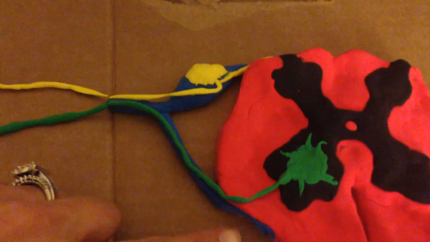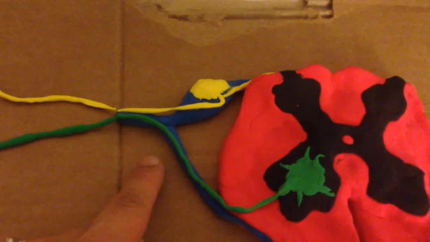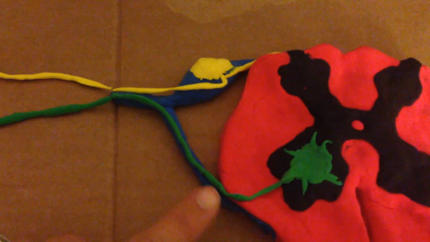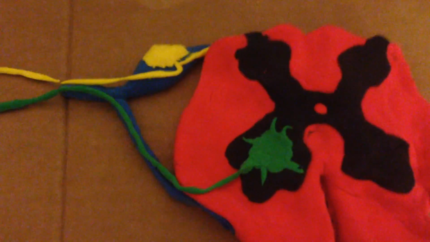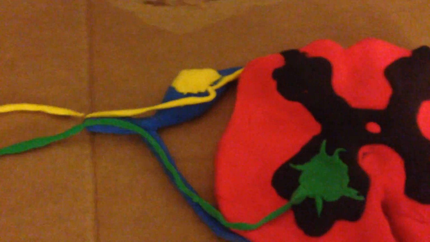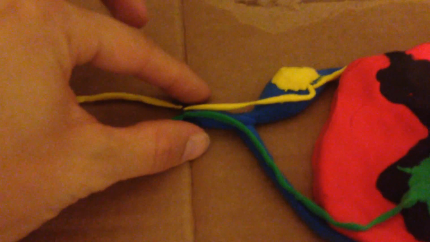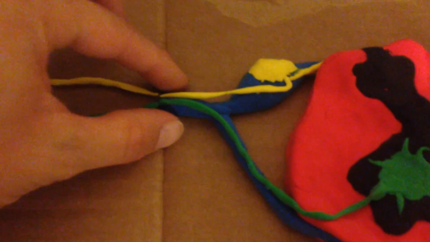And here we have the dorsal root, and here we have the ventral root. And the dorsal root holds the sensory neurons, and the ventral root holds the motor neurons. Okay, and the spinal nerve here is what they call a mixed nerve, and this carries the motor, the sensory, and the autonomic signals between the spinal cord and the body.